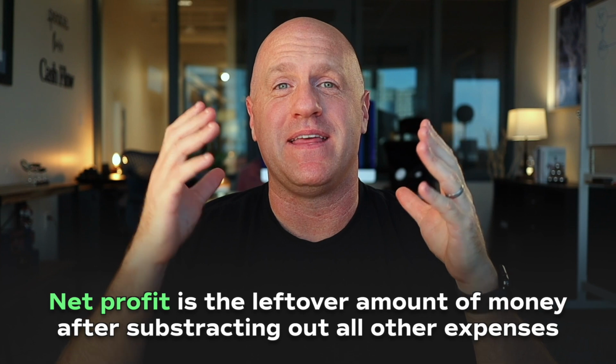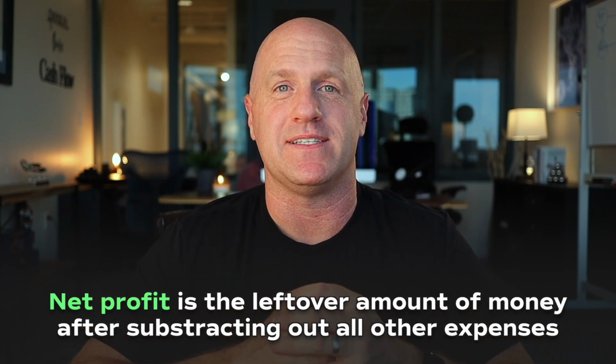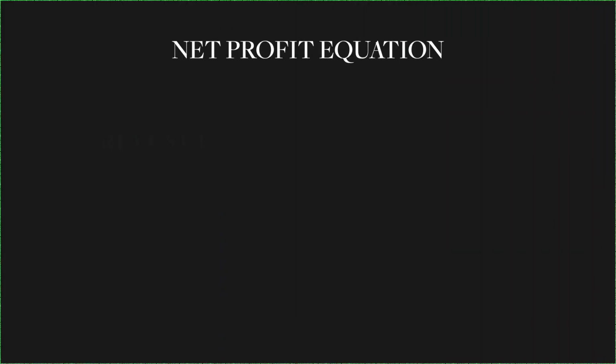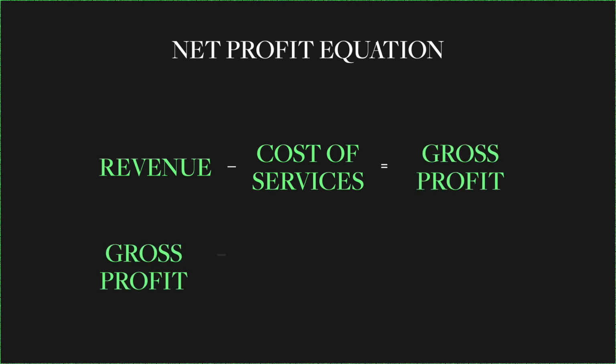Net profit is simply the amount of money that we have left over after we subtract out all of the other expenses in our business. We call those expenses overhead. How do we calculate net profit? We take revenue, subtract cost of services, and we're left with gross profit. We take gross profit and we subtract out our overhead and we're left with net profit.